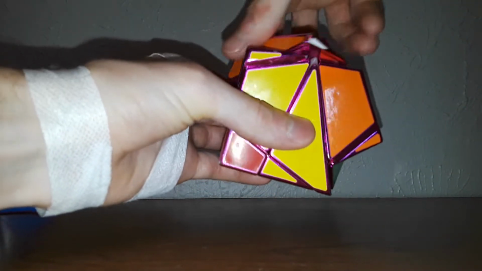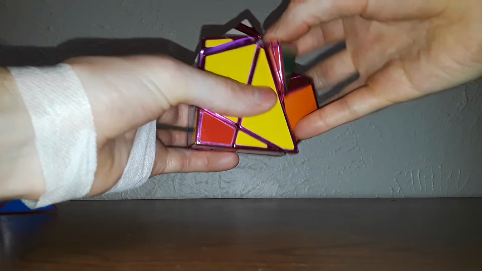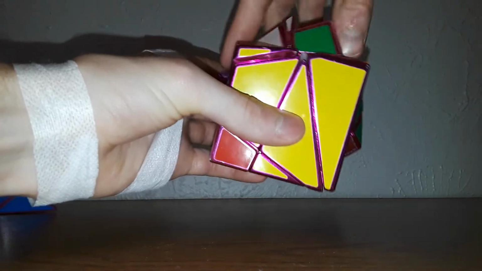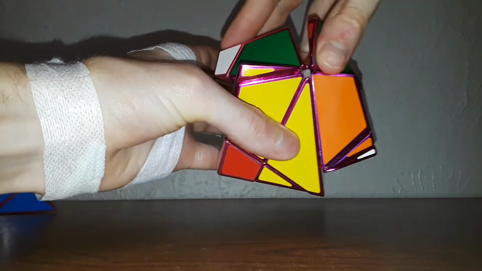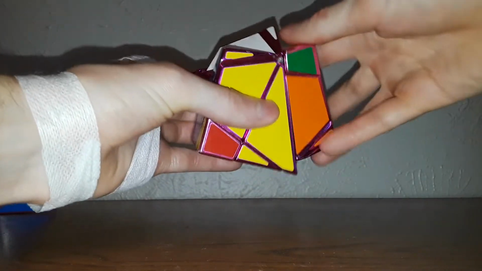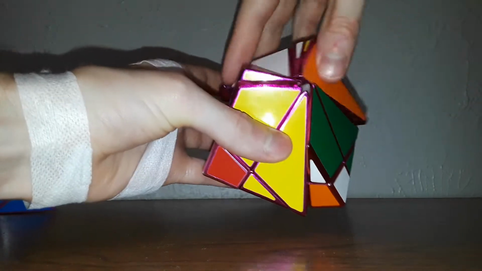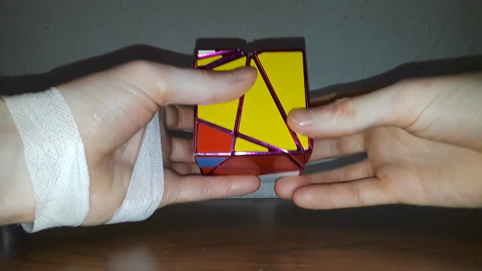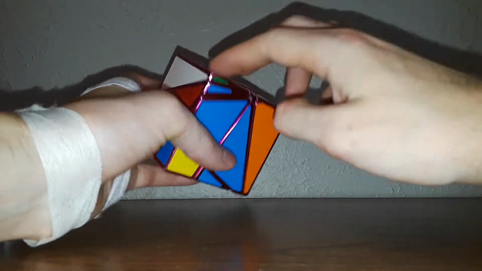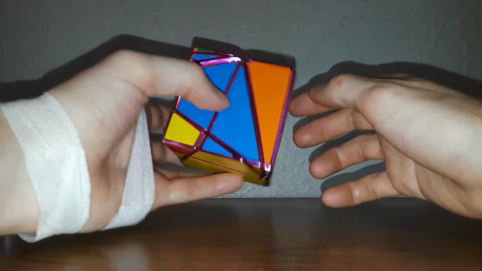R, U, R prime, U, R, U prime, R, U, R prime. Okay? So as you can see, we have two edges that are flipped.